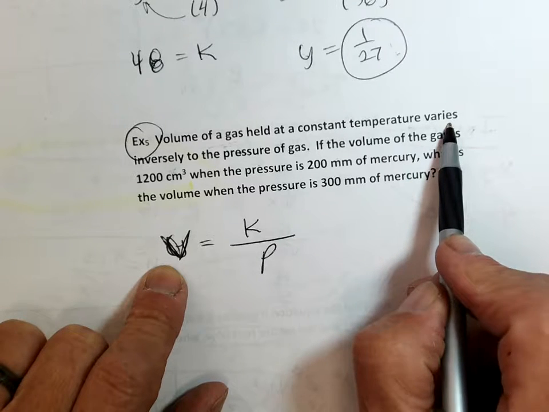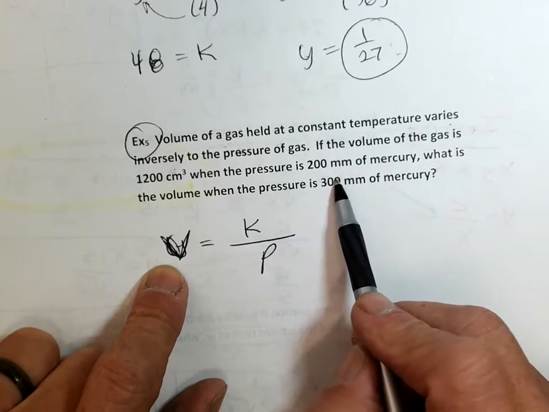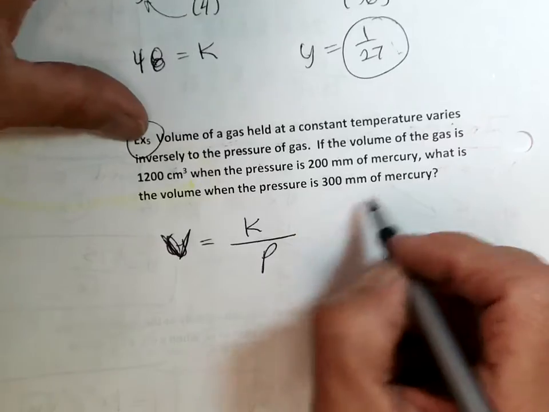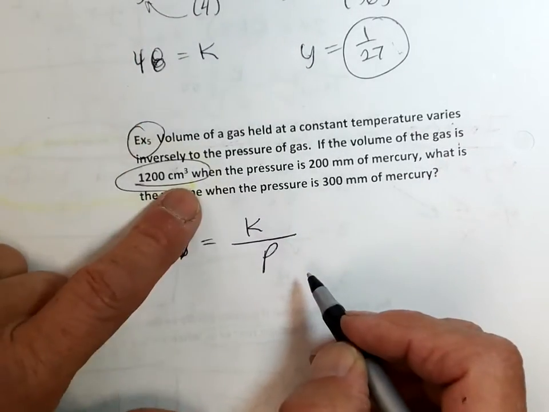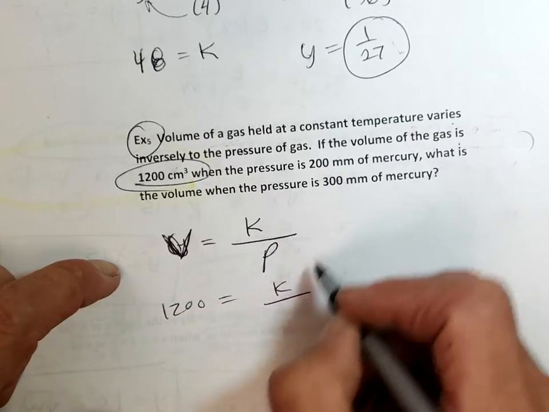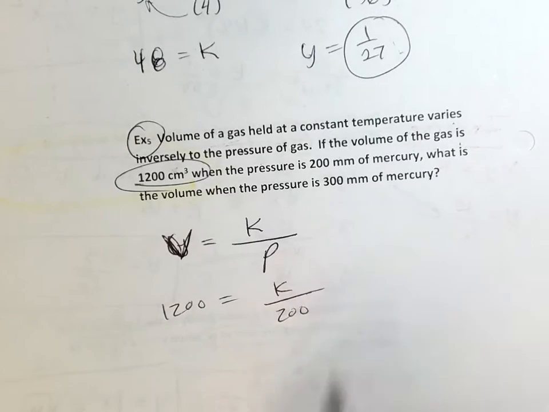I do not want temperature here, because I want volume and pressure. Now when the gas has a volume of 1,200 centimeters cubed, I'm going to go 1,200 equals k over 200, when the pressure is 200 millimeters of mercury, okay?